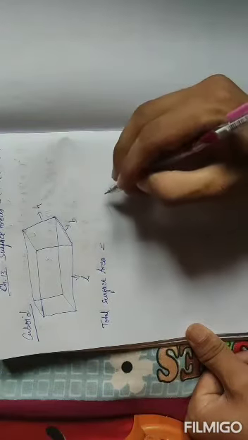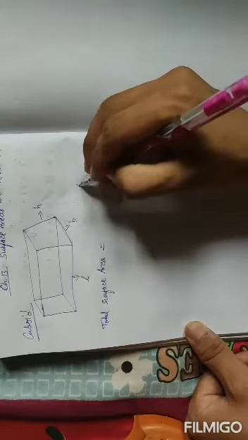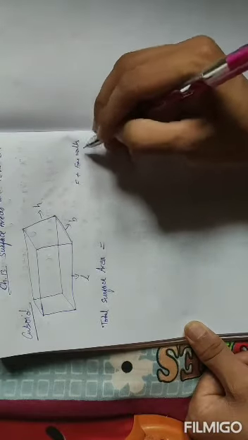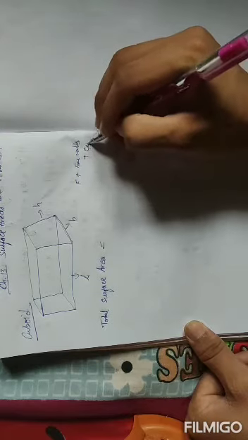taking it as a room, total surface area means, in a room we have a floor. What is the area of the floor? Length into breadth, isn't it? And we have 4 walls, and then we have a ceiling. Total surface area means area of the floor plus area of 4 walls plus area of the ceiling. So this is the total surface area of a cuboid.